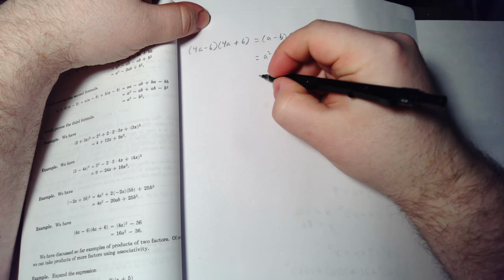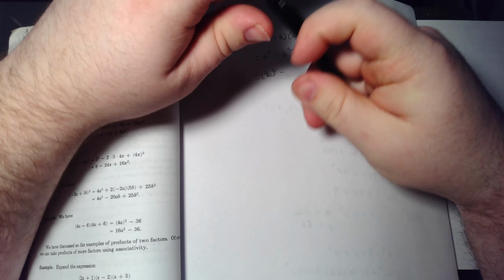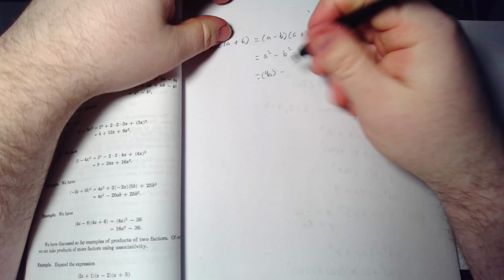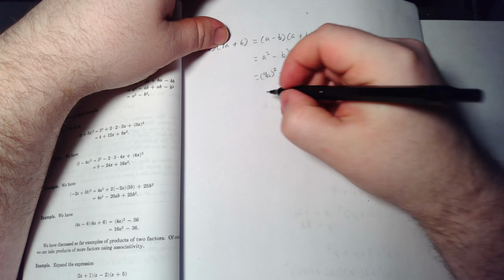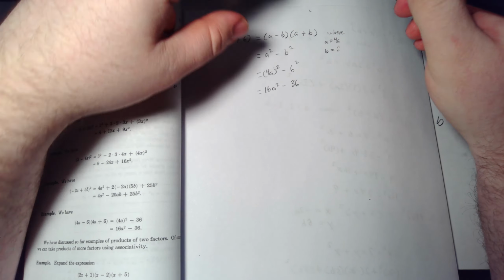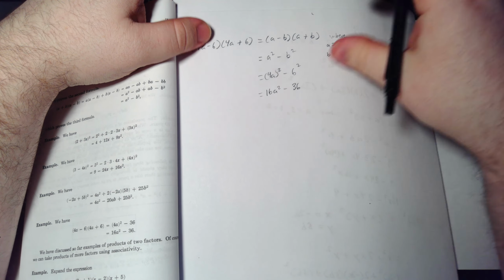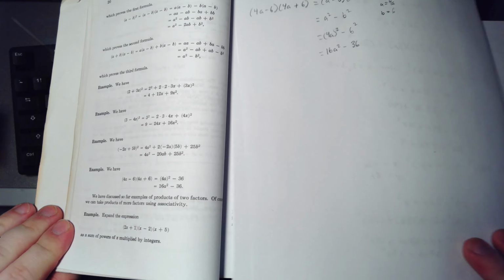So we have equal to 4a to the second power minus 6 squared. So that will equal 16a squared minus 36, because 6 times 6 equals 36. Okay, well, there's that. And is that what we got in the book too? That's what we got in the book too. So we can take this away, so we need it again, and continue on.